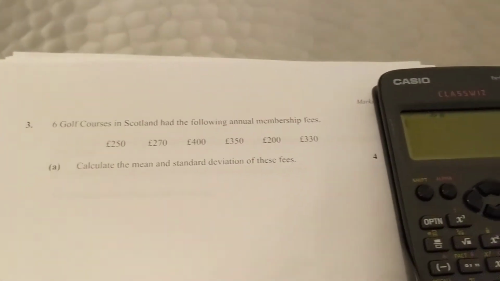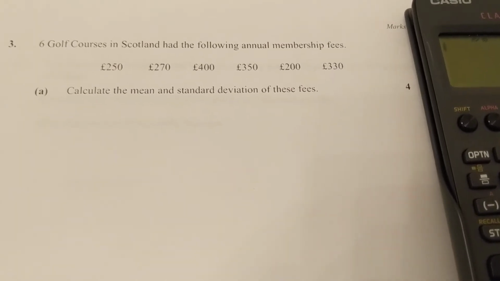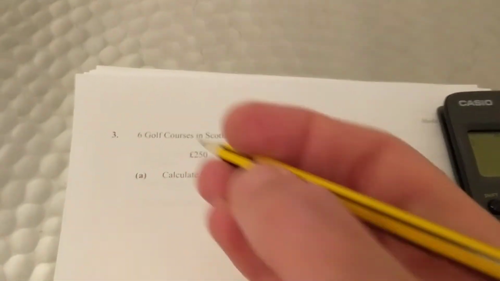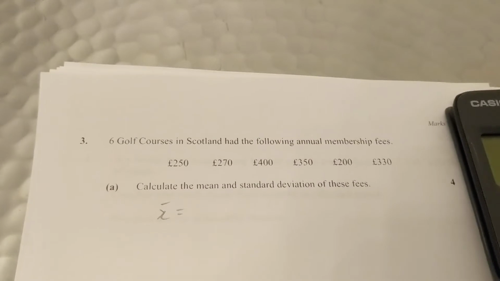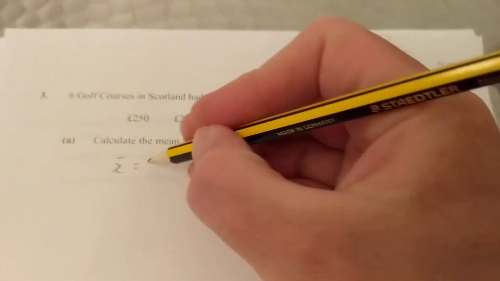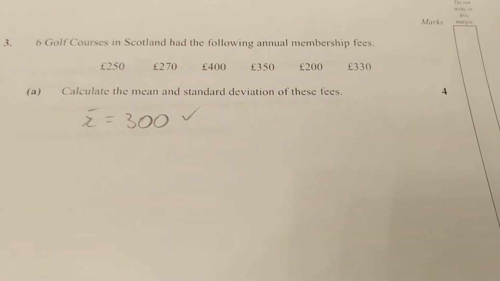Okay, question 3, mean and standard deviation question. There's 2 different ways to do standard deviation type questions. First thing that you need to work out, and either way you do it, is the mean. When you work out the mean, add up all the numbers, divide by how many there is. So if you add up all those numbers, divide by 6, the answer you should get is 300. That's the first mark.